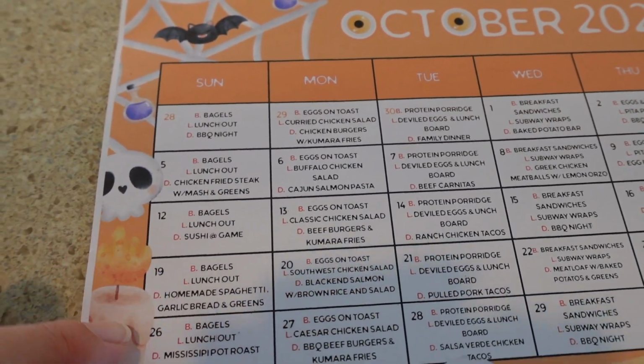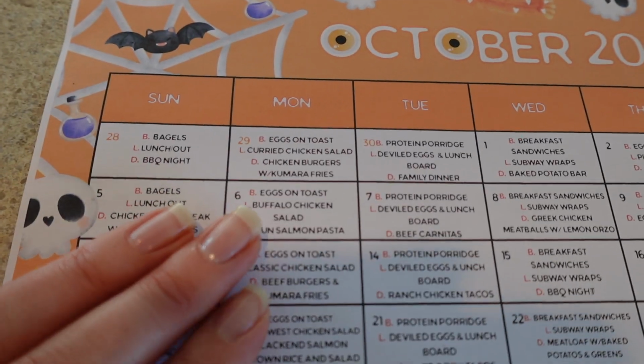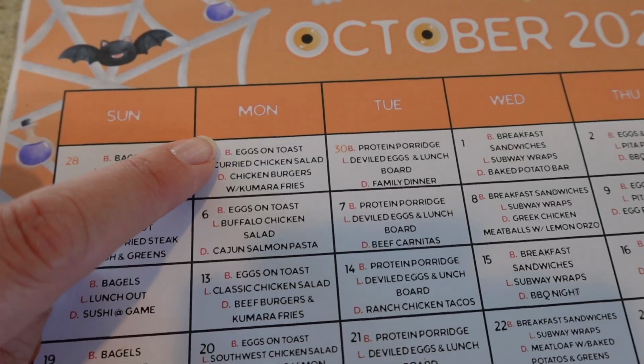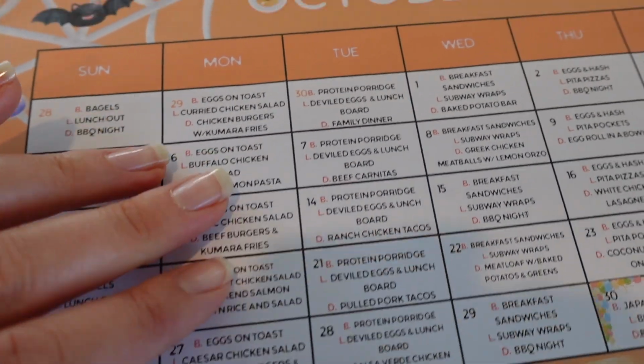But anyways, bagels for Sunday mornings. That is what we're doing. Monday mornings, first day of our homeschool week, we are just going to be rotating through eggs on toast for breakfast every Monday morning.